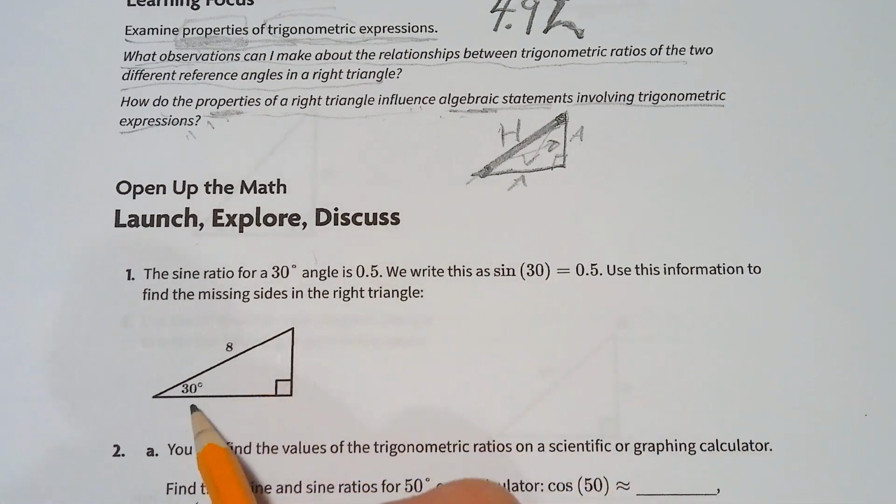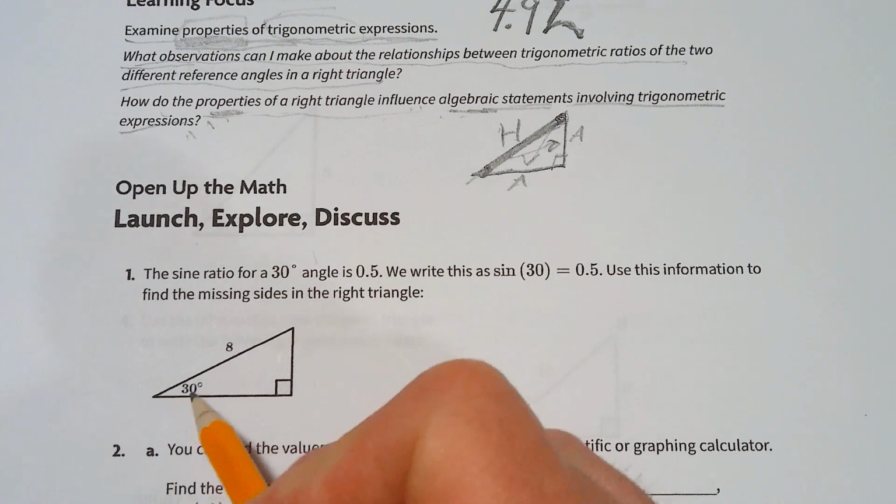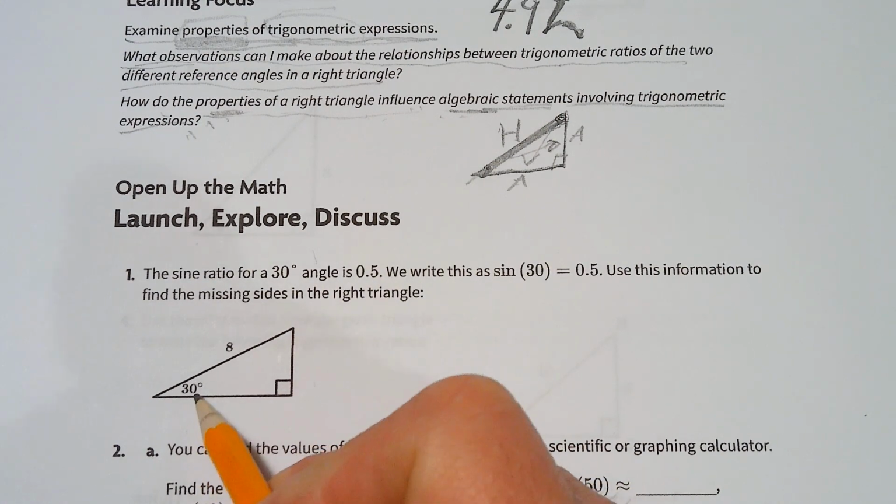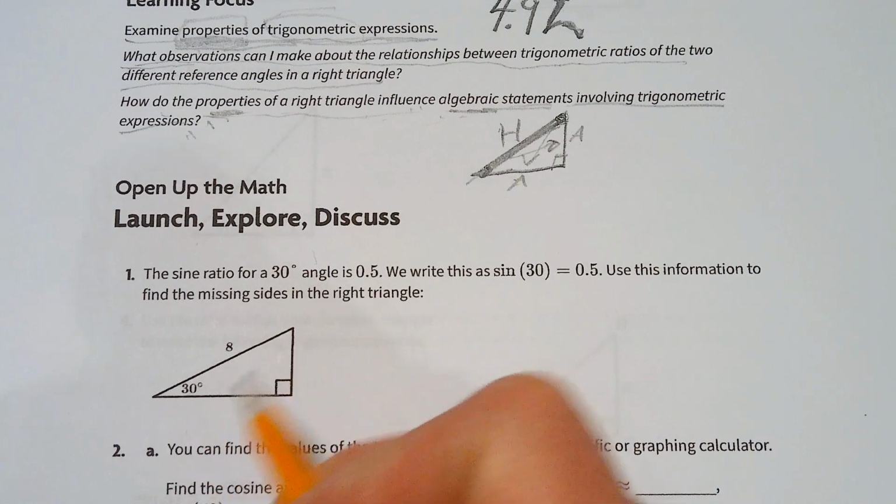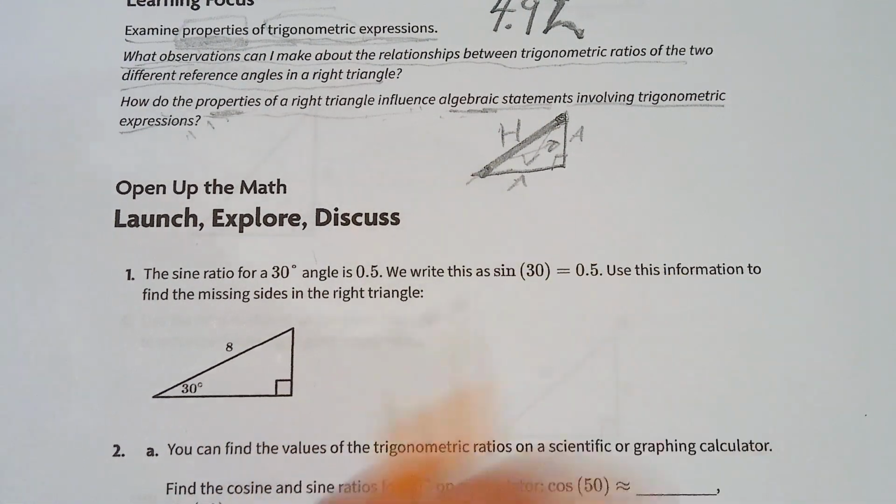But wait, it's locked in at 30 degrees. So we know the ratio of a right triangle with 30 degrees. We know the ratios of all the sides. They're known things. They were measured thousands of years ago. People wrote them down. And nowadays, we grab our calculator to look it up.